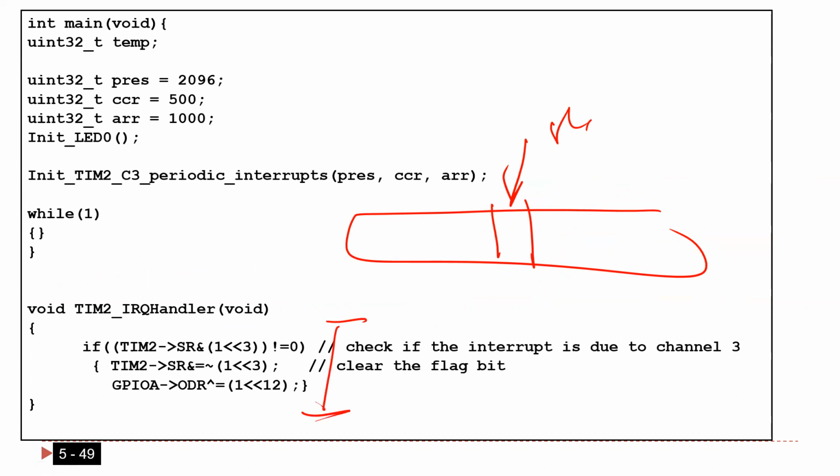I just want to make sure this interrupt is coming from channel 3. It's not coming from channel 0, it's not coming from 1, it's not coming from 2, it's not coming from timer overflow. You know what I'm saying? So I need to check this bit. Anyway, I'm going to check this bit. Also, you have to clear it by writing 0.